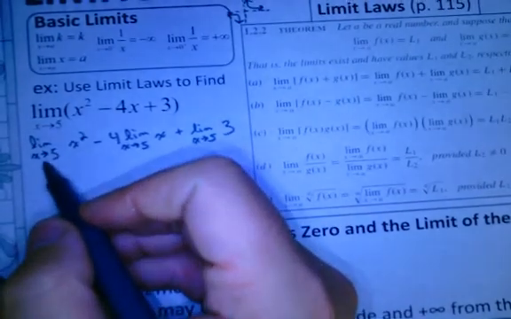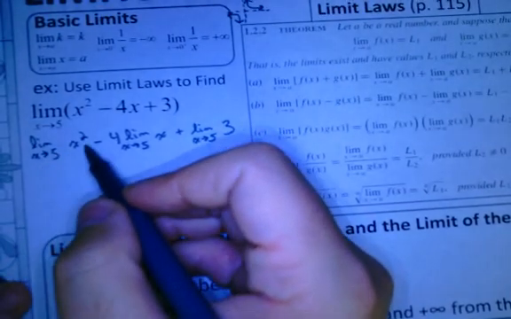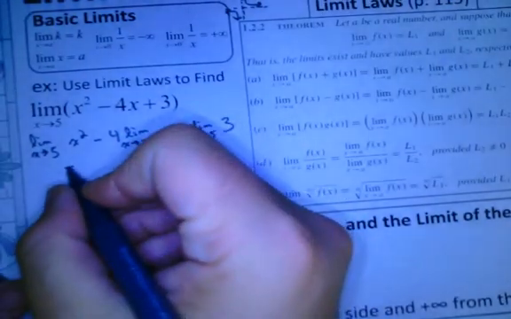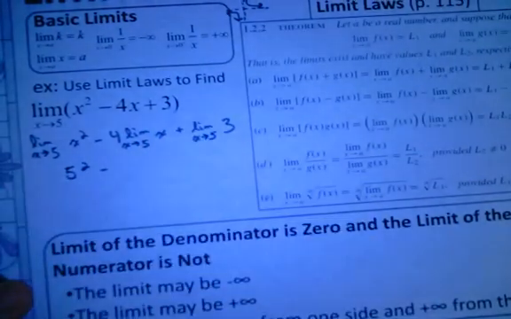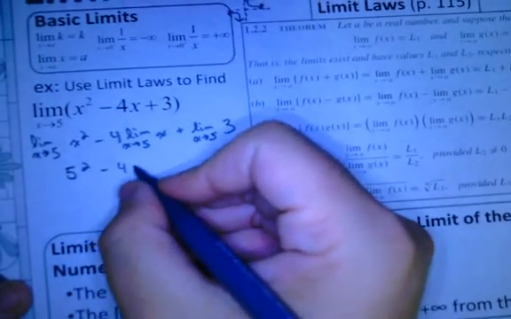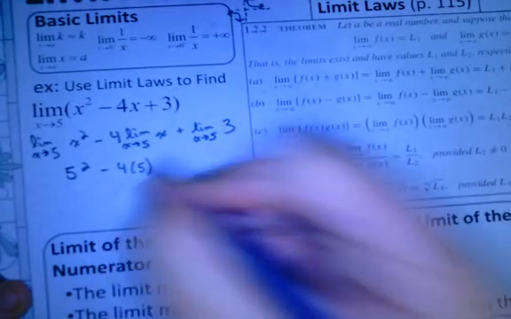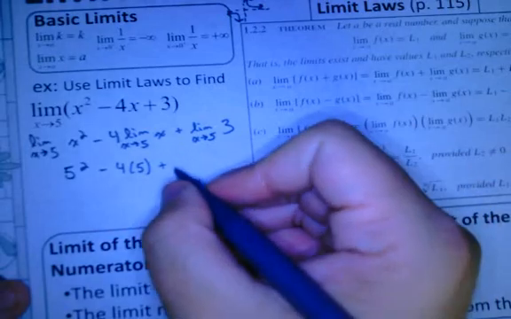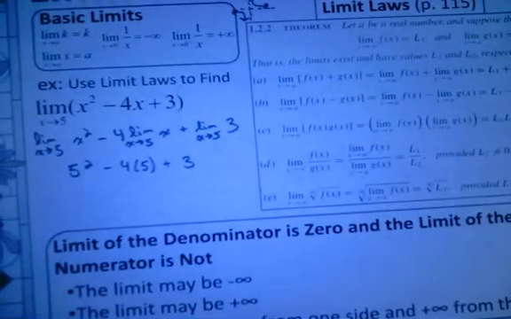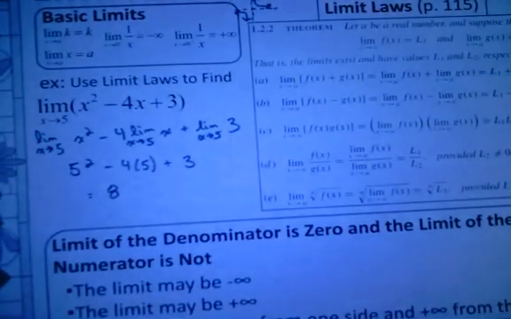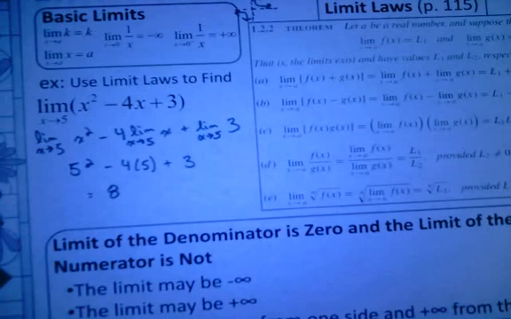For x squared, we just plug in that 5, so we get 5 squared, minus, plug in that 5, the 4 stays in the front, we're just multiplying, so 4 times 5, plus the limit of any constant is just whatever that constant value is. There's no x value to plug into. When you work this out, you get an answer of 8. So that's one way you can use the limit laws.